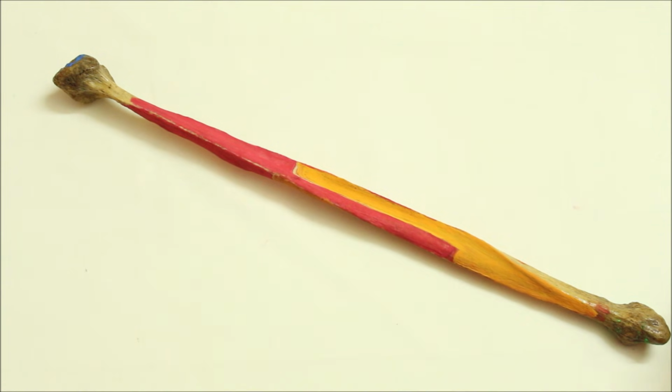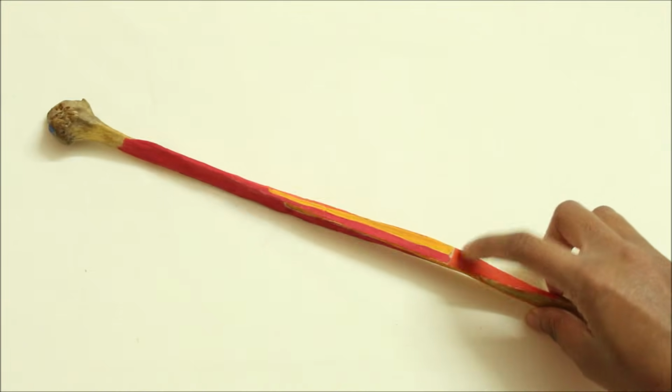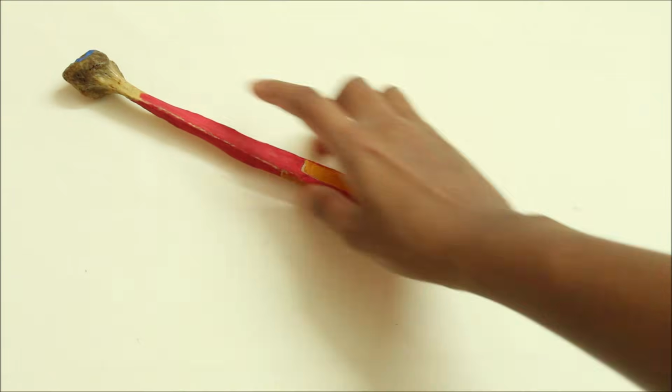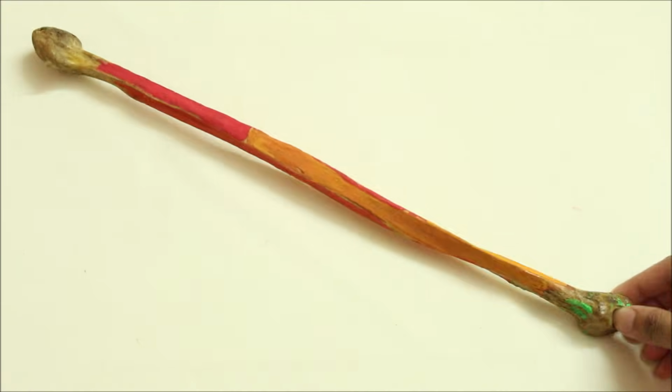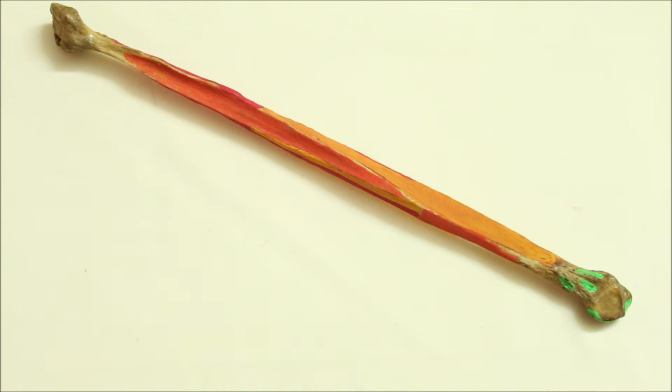Now before I start with the attachments, please note that the red color, the yellow and the orange color represents the origin of various muscles. The blue color represents the insertion of muscles, while the green color represents the attachments of ligaments and joint capsules.